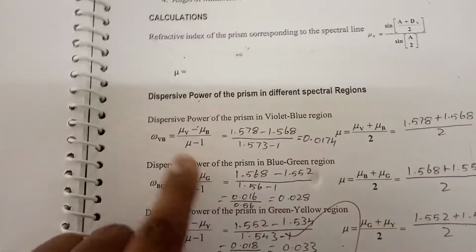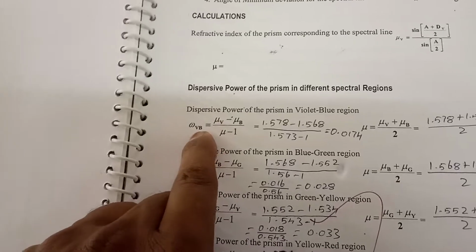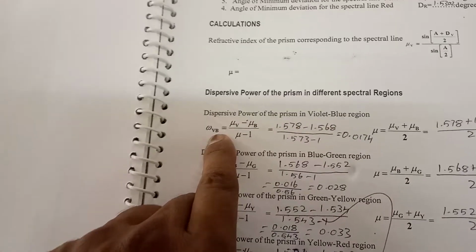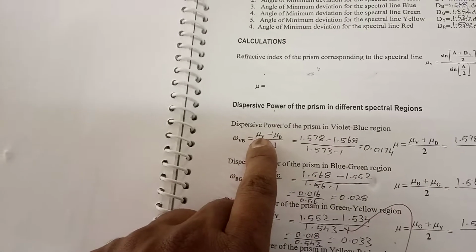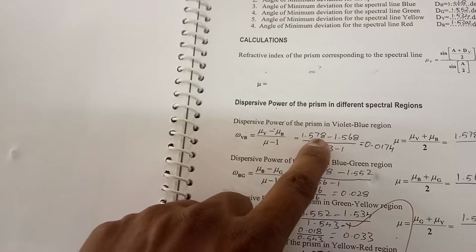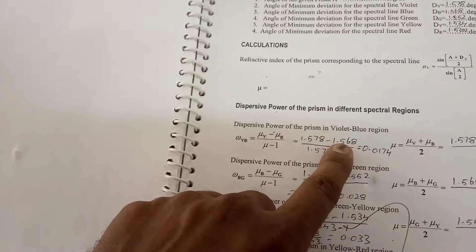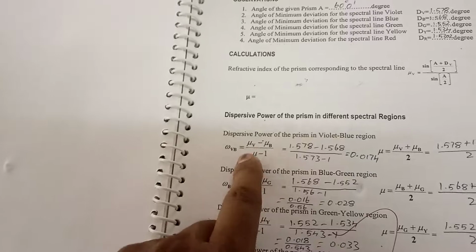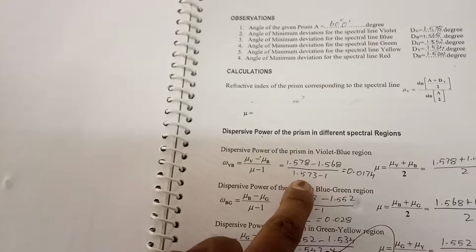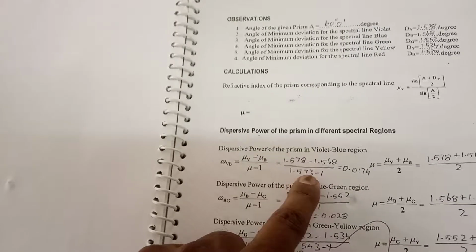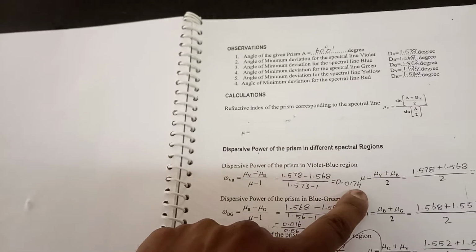Now we are taking any two colors, here violet and blue. Using that we can find the dispersive power of the prism. We already found the refractive index for violet is 1.578 and for blue is 1.568. So those values are substituted, and the value of mu, that is the average of these two values, is noted as mu, because mu equals mu1 plus mu2 by 2, and based on the formula, minus 1. If you calculate these values, you can obtain 0.0174, which is the dispersive power of the prism.